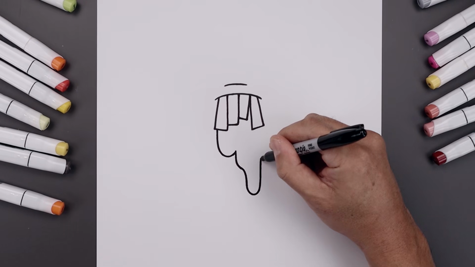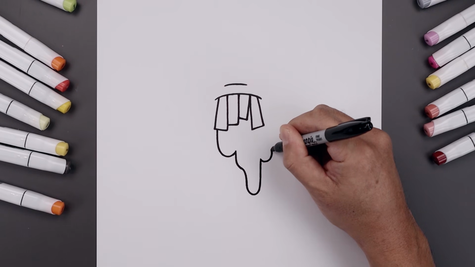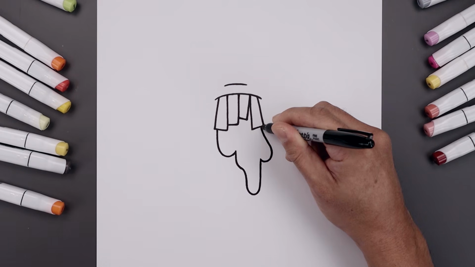Let's add one more curve, coming down and out towards the right, bend that in and then up underneath the tooth.